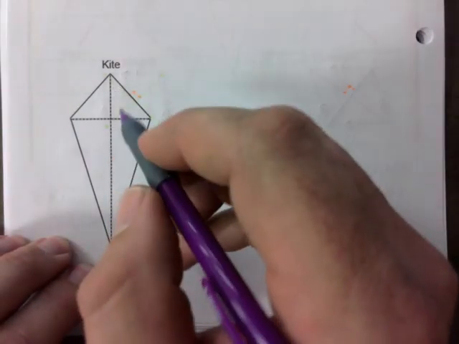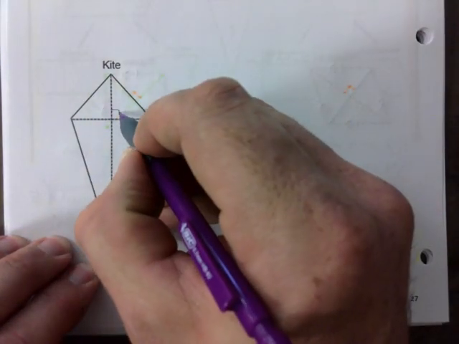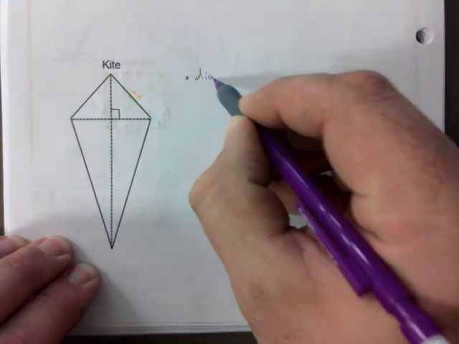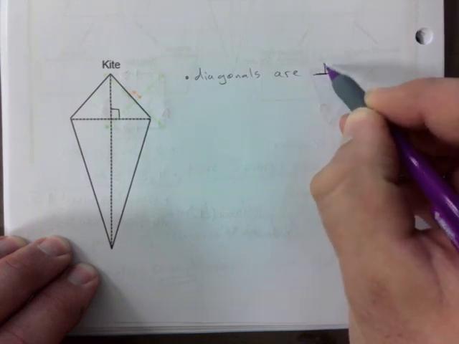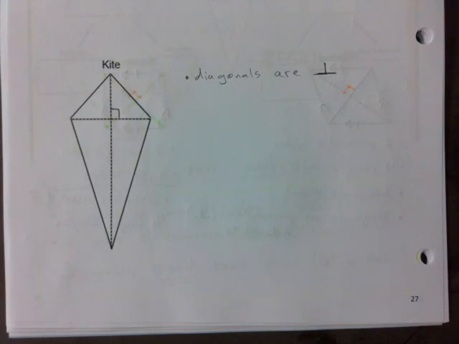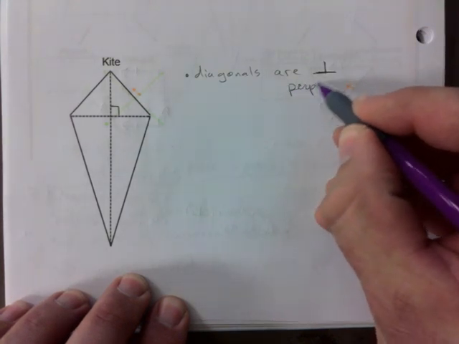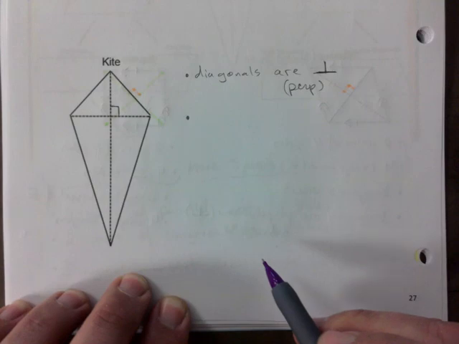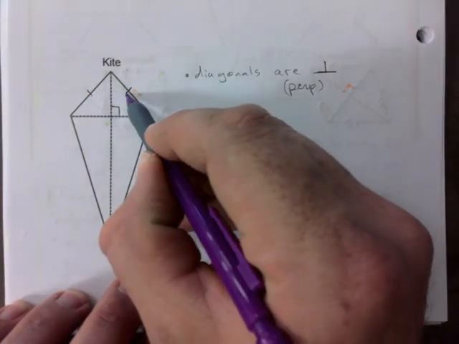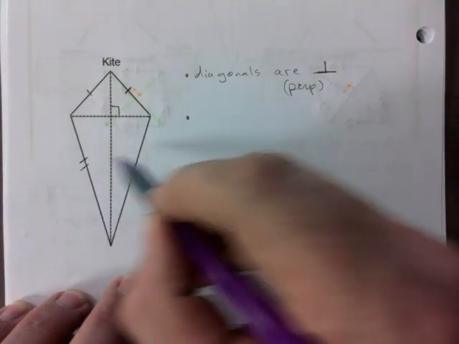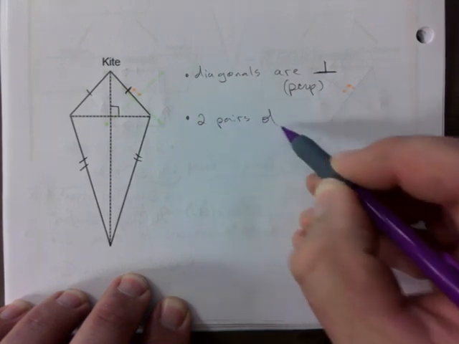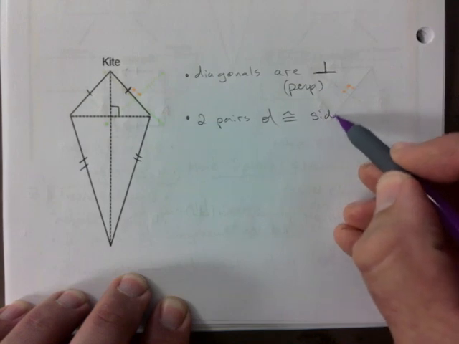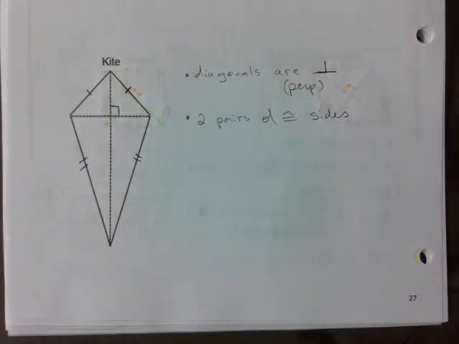Kite. What do we know about a kite? That the diagonals meet at a 90. So let's write that down. Diagonals are, if I say this, will you know what I'm talking about? They are T, upside down T. No, they're perpendicular. I'll just go perp like that. This side and this side are the same, and so are these two. Okay, so two pairs of congruent sides. Two pairs of congruent sides.